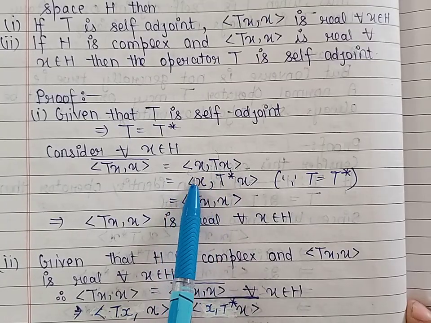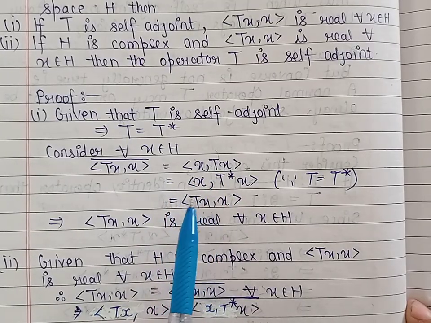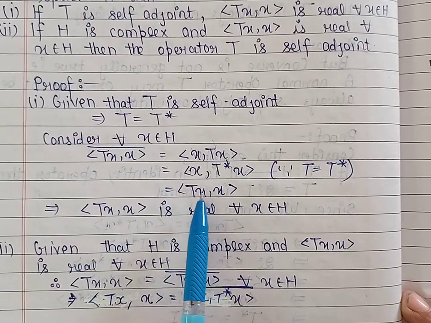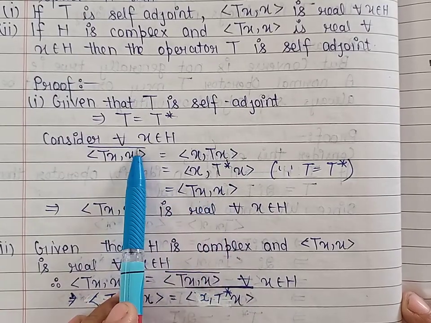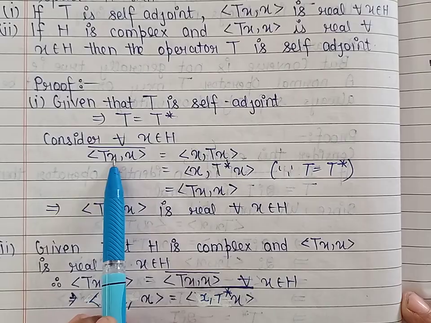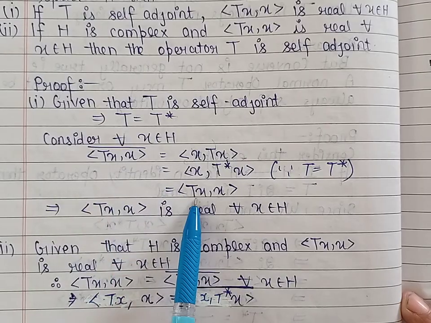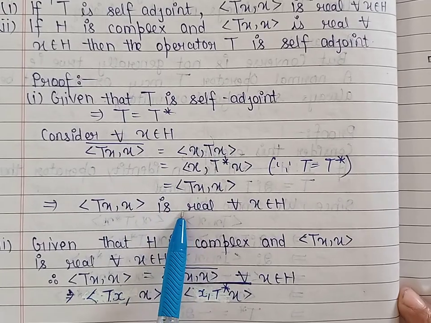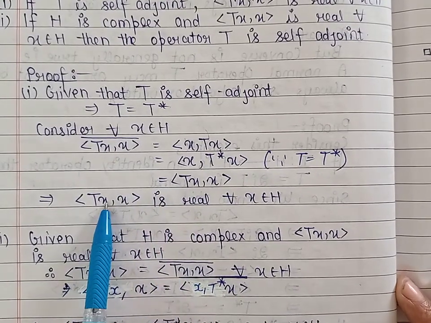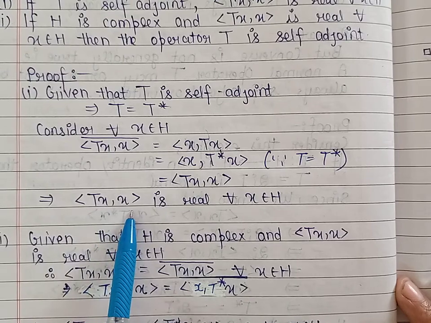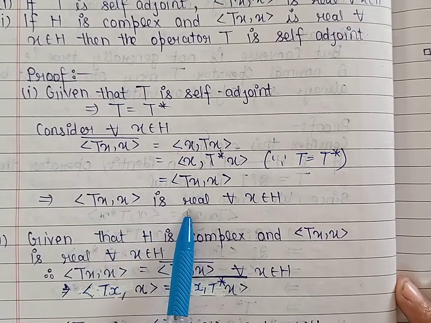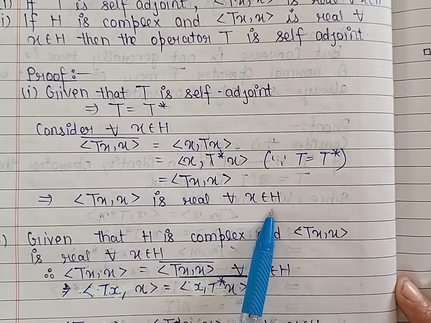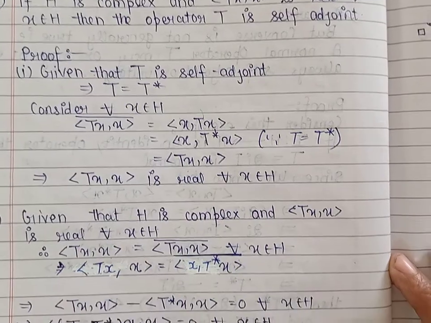Taking this in the first argument, this will become T, so we get the inner product of Tx with x. So the conjugate of the inner product of Tx with x is the same as itself, and if the conjugate of a number is the same as itself, then it is real. So we can say that the inner product of Tx with x is real for every x belonging to the Hilbert space H.